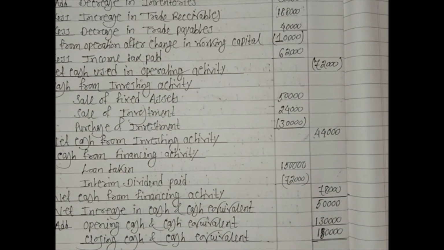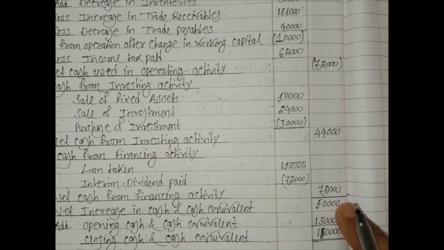So closing cash and cash equivalent is rupees 1,80,000. So 50,000 is our net cash inflow. With that we add 1,30,000, our opening cash and cash equivalent. Therefore we find closing cash and cash equivalent is rupees 1,80,000. So in that way you can solve the problem.